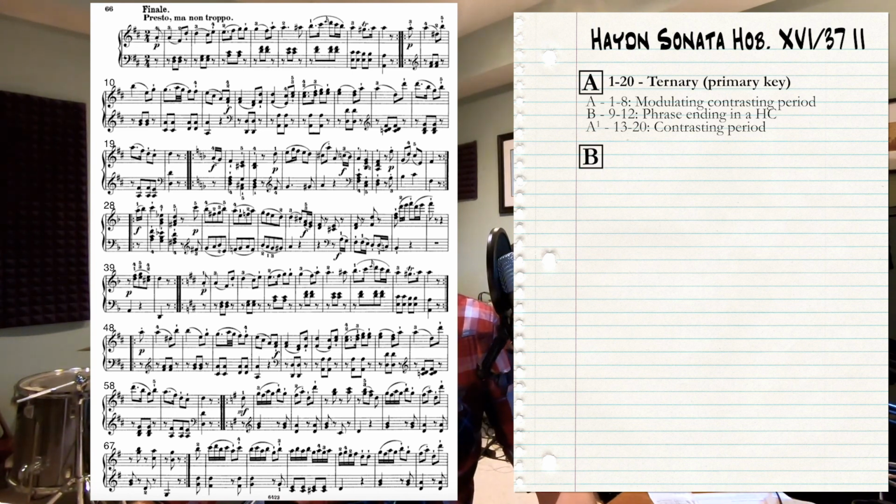In the B section, he quickly moves to the parallel minor, right there in measure 21. And this contrasts very sharply with what came before. We see here from measures 21 to 28, he gives us a modulating sequential period. We have a sequential period, we have a half cadence there in measure 24, and then he finishes this in the key of F, which would be the relative major of the parallel minor of our primary key. Is everybody following here?